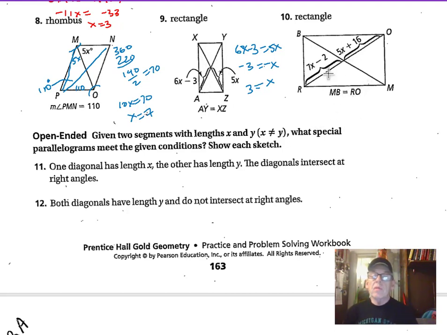Here we want to do the same thing. MB, the two diagonals are congruent. And since they need to bisect each other, these are equal. We have 7x minus 2 equals 5x plus 16. Add 2 to both sides. Take 5x away from both sides. We have 2x is equal to 18, or x is equal to 9. So if x was 9, these two would be equal to each other, which would mean that the congruent diagonals bisected each other, which would be what we need to have a rectangle.